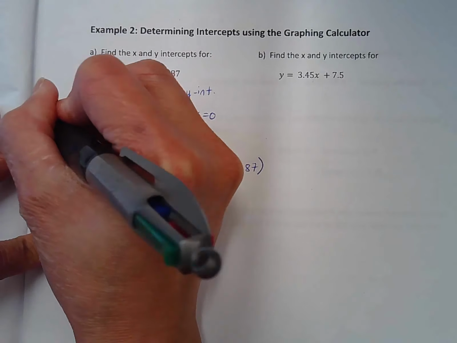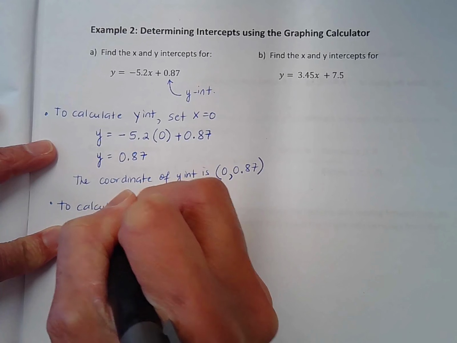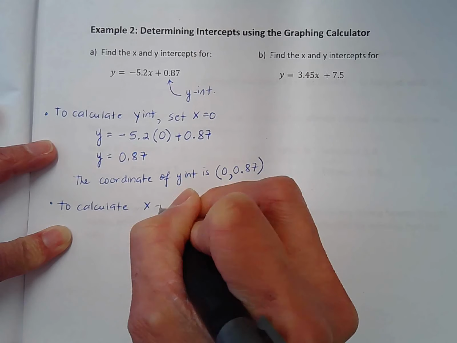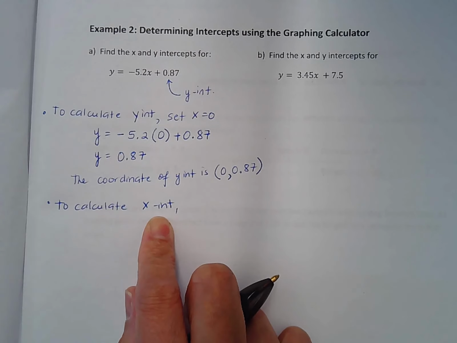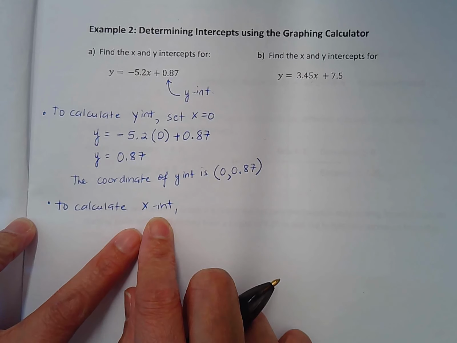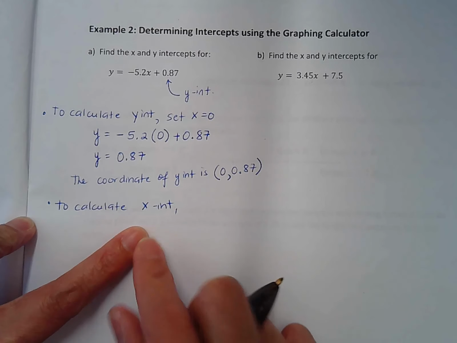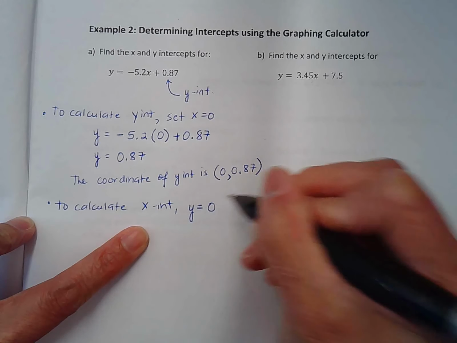Now, how do you calculate the x-intercept? So earlier we saw on a graph that at the x-intercept, y is 0.